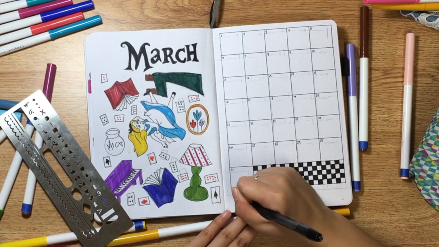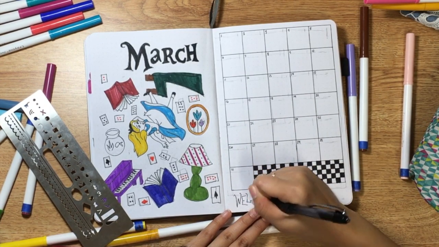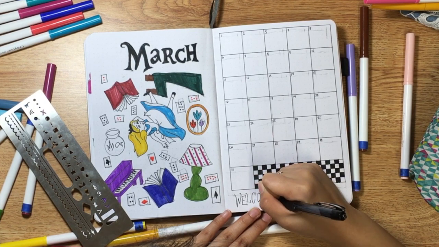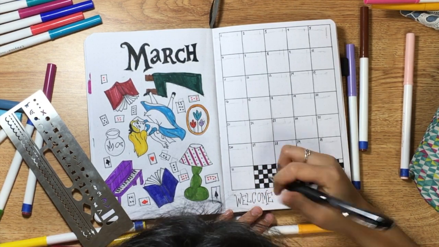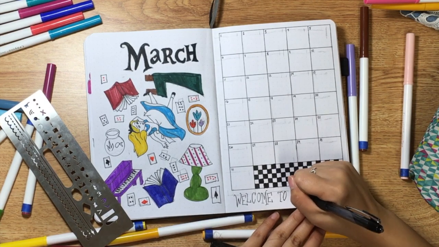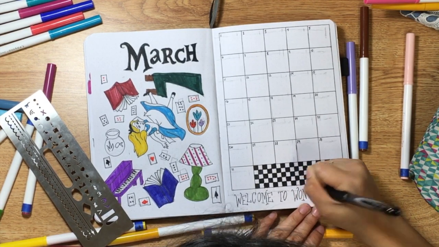And in the bottom, I'm writing out "Welcome to Wonderland" in a really weird and funky font that I sort of just made up, but also is sort of inspired by the Alice in Wonderland font.